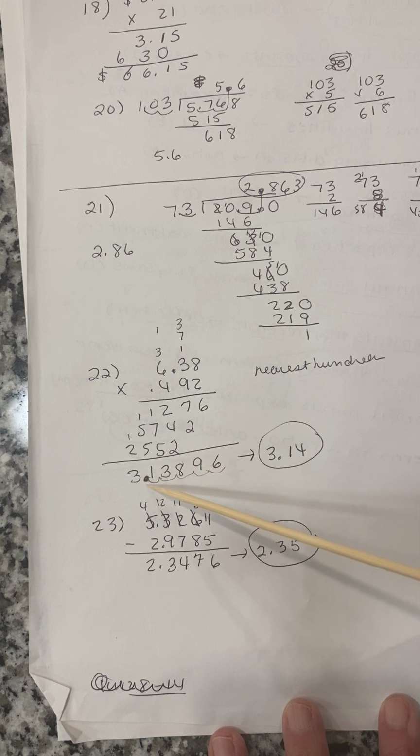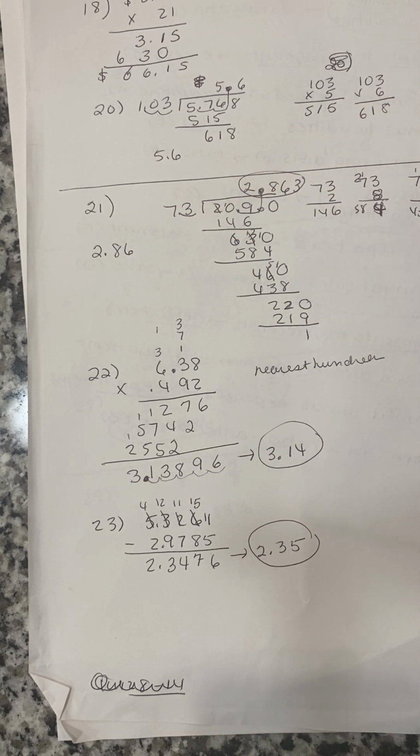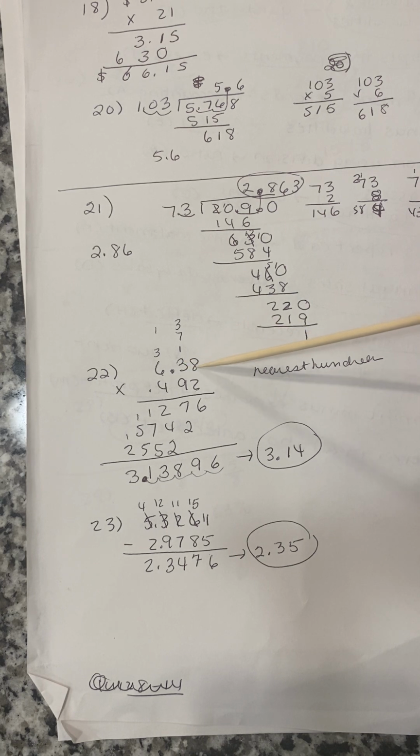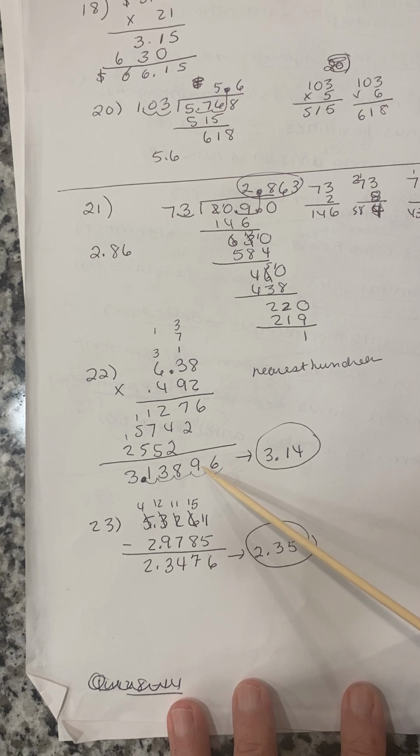So then we'll put this in, and then we have to find out how many decimal points we have. So we have 1, 2, 3, 4, 5. So we start from here, 1, 2, 3, 4, 5. So it's going to be 3.13896.